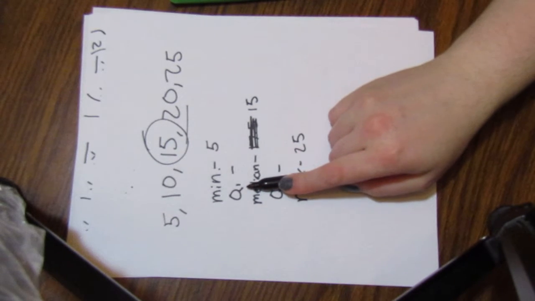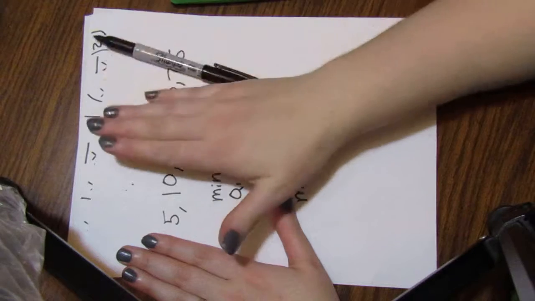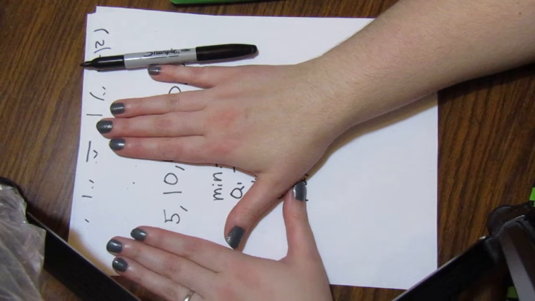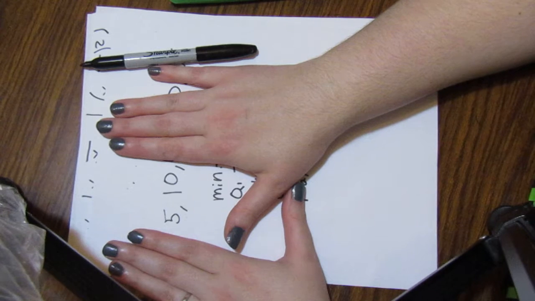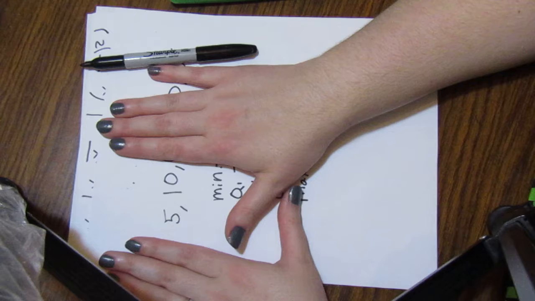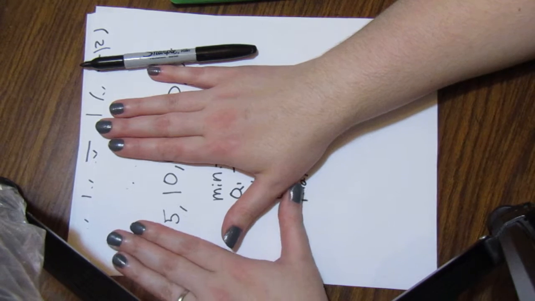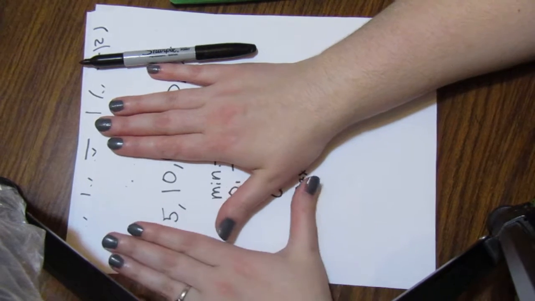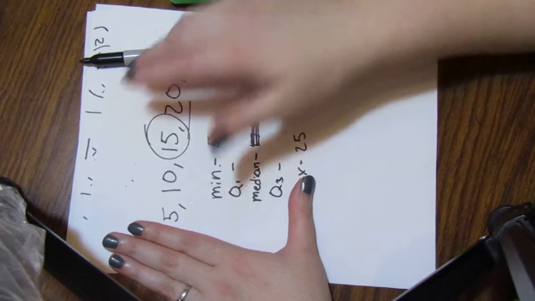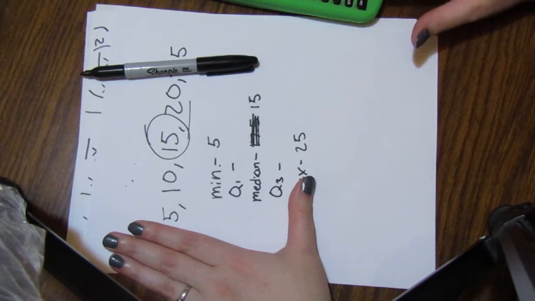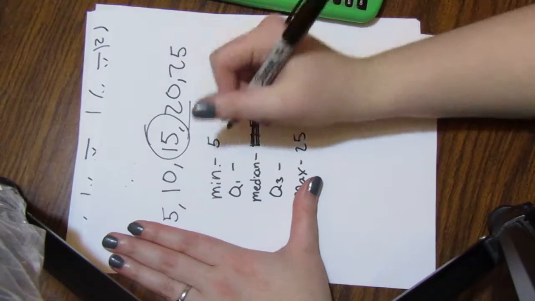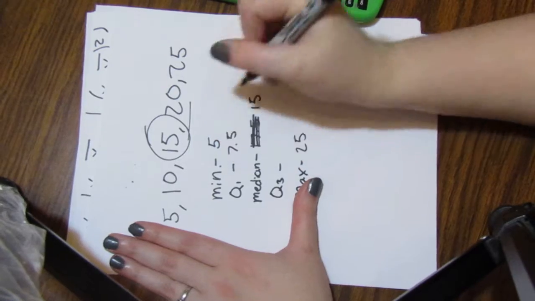So now we're going to find quartile 1. So you ignore the median. What you want is to find the middle of the bottom numbers. And so you basically add those together and find the median of those, or the mean of those, sorry. So 5 plus 10 is going to be 15. 15 divided by 2, I believe that's 7.5. Yeah, that's 7.5. So Q1 is going to be 7.5.